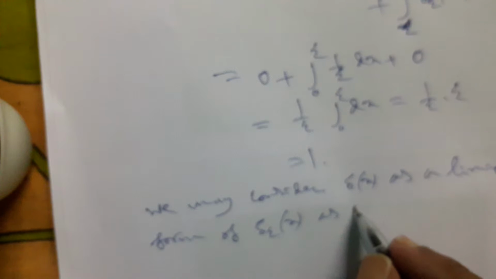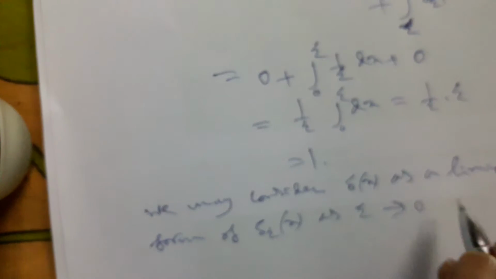Now here we may consider delta x as a limiting form of delta epsilon x as epsilon tends to 0. That is, delta epsilon x tends to delta x as epsilon tends to 0.